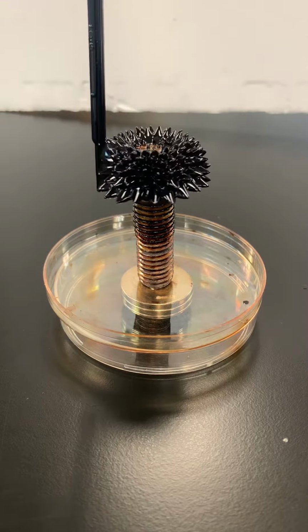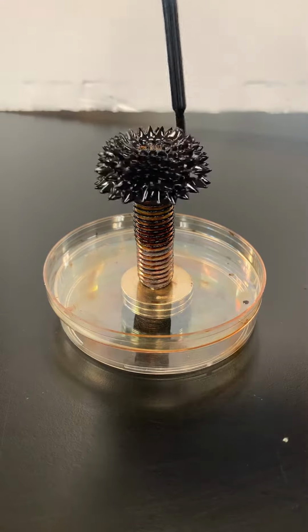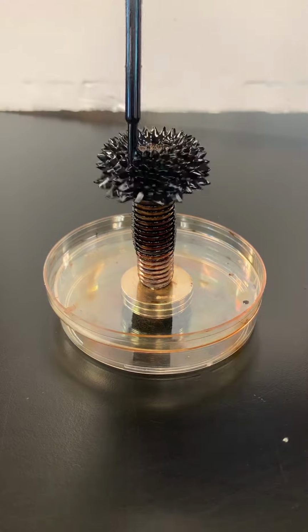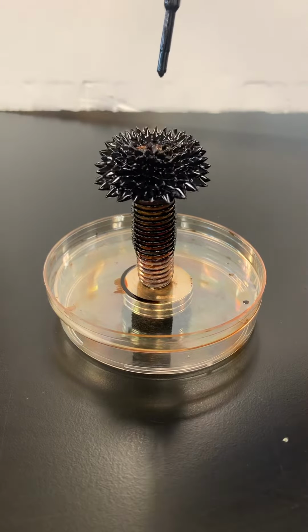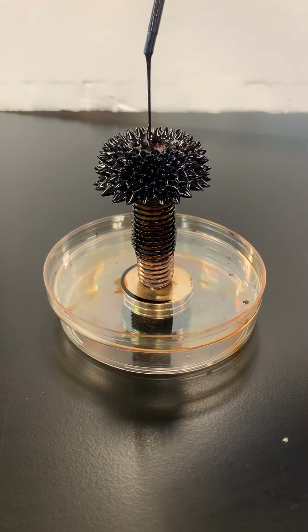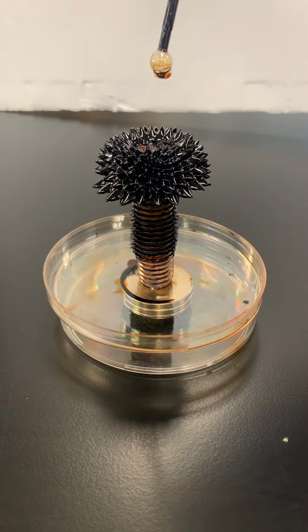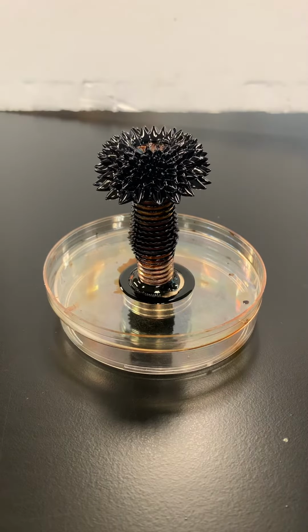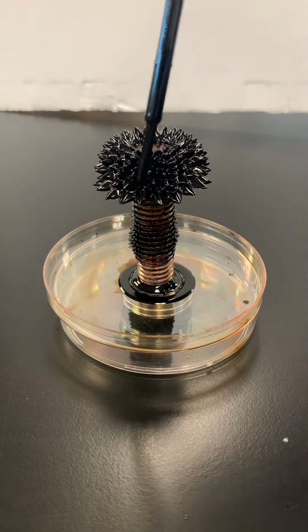These nanoscale particles are usually iron compounds, such as magnetite or hematite. It's actually the same iron that you can find in beach sand. We also coat those nanoscale particles with a surfactant that will help prevent clumping in that carrier fluid.